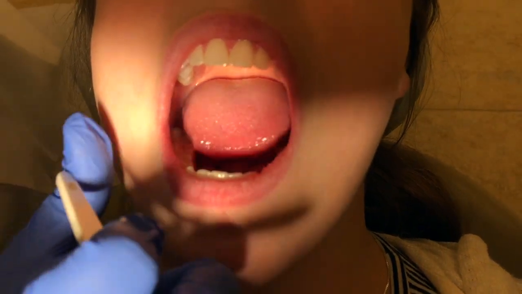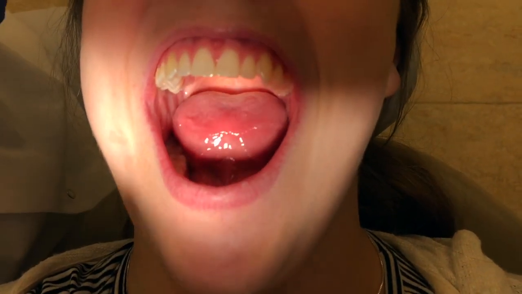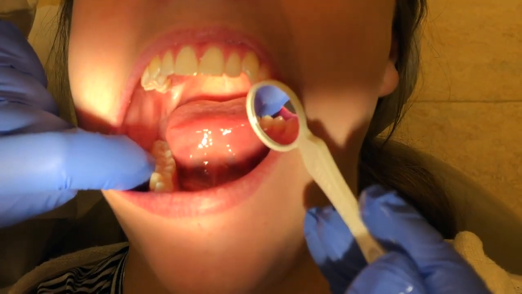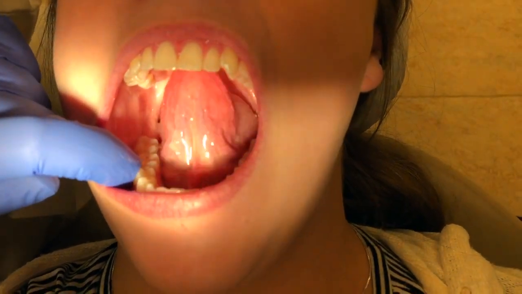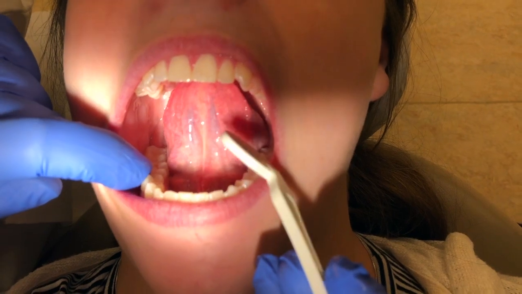Visually inspect the ventral surface of the tongue. Request the patient to raise tongue to the roof of the mouth to reveal the ventral surface. Please put your tongue to the roof of your mouth.